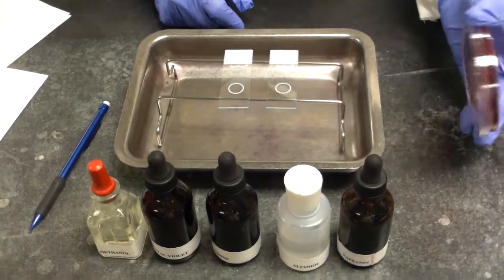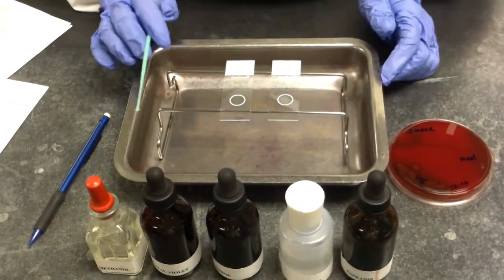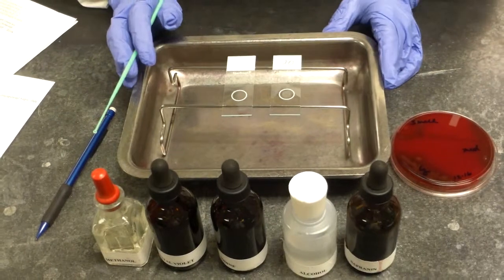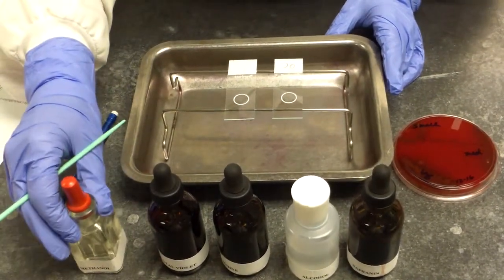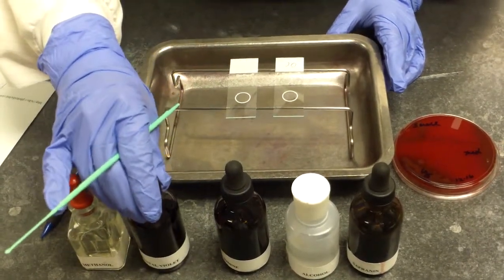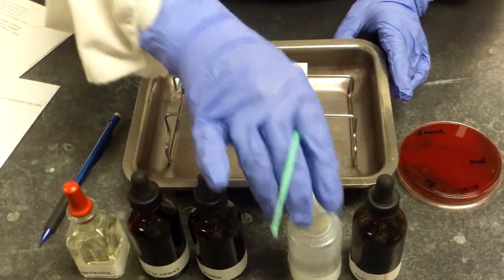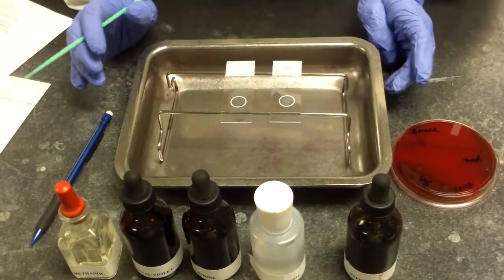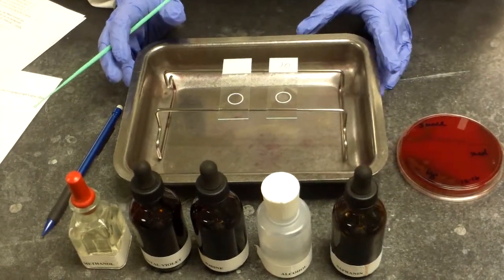We need our bacterial isolate, sterile inoculating loops, and our gram stain reagents, which consist of methanol to fix the slide, crystal violet as the stain, iodine as the mordant, alcohol as a decolorizer, and safranin for the counter stain.